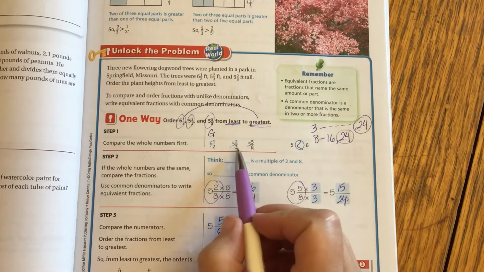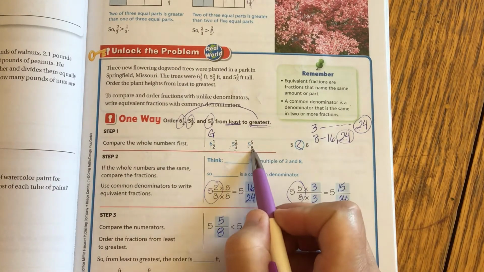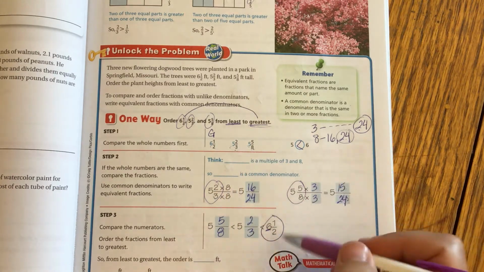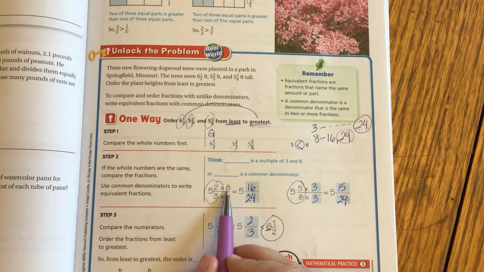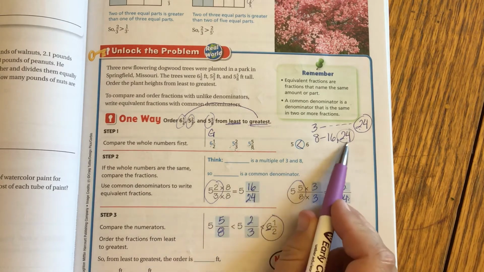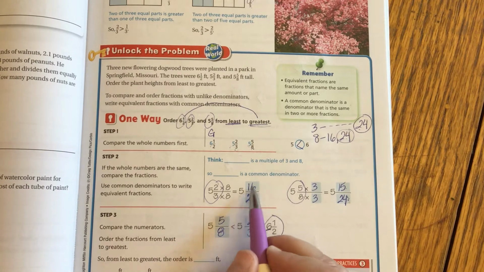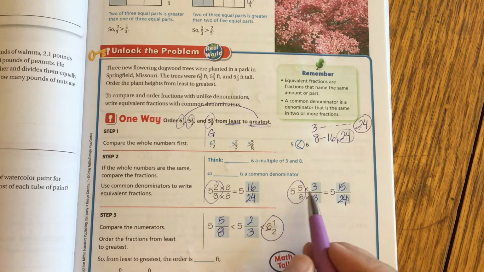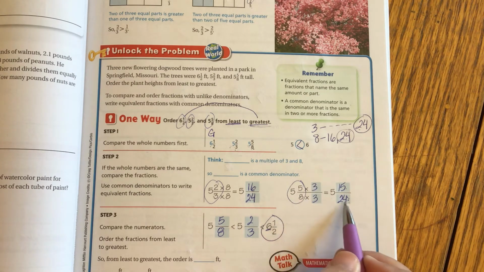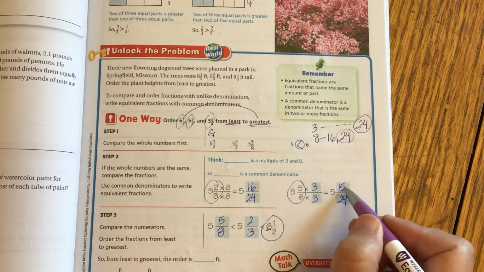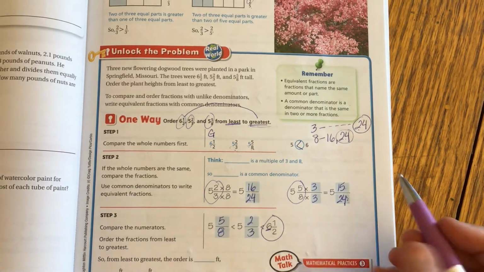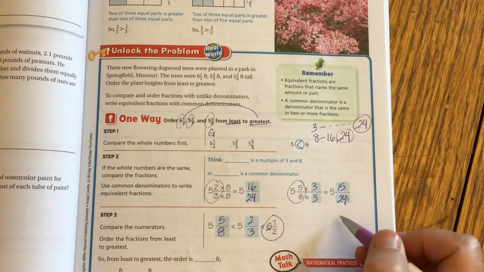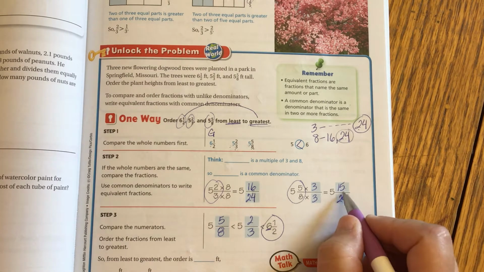Okay, so I've got 2/3 and 5/8, and I'm trying to decide which one is going to be the smallest and which one's going to go in the middle. So when I multiply by 8 to get a 24 on the bottom, that's the denominator that we like, it's 16/24. On 5/8, I need to multiply by 3 on the top and the bottom to get 24 on the bottom. And I get 15/24. Wow, those are really close, 16 and 15. And they're only 1/24 apart from each other. But this one still is going to be the smallest.